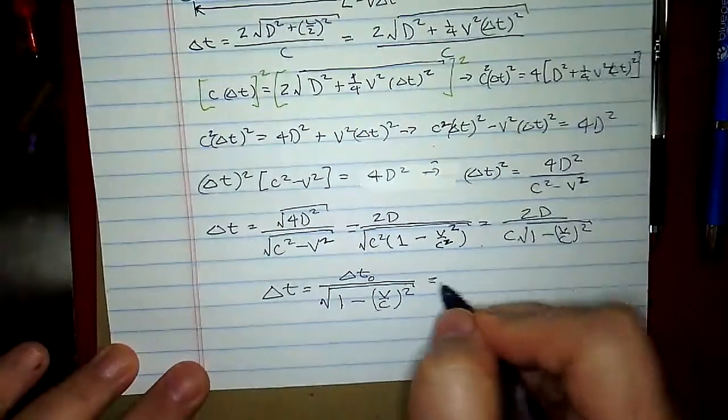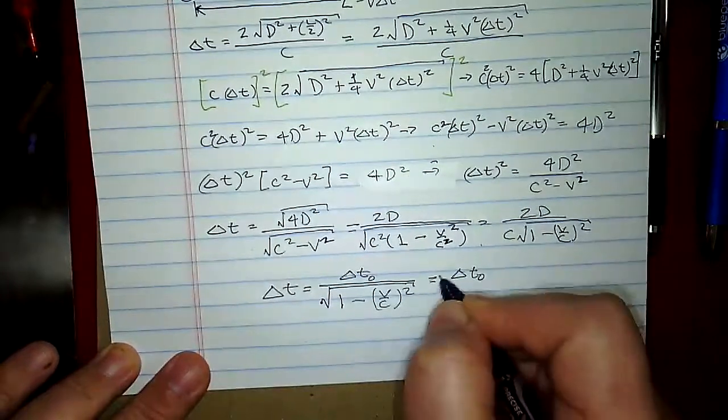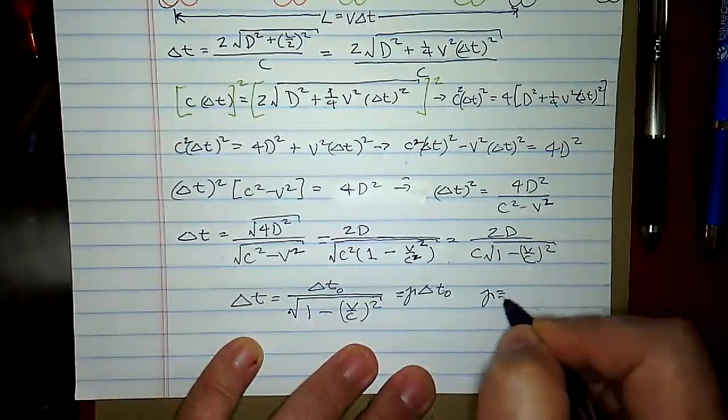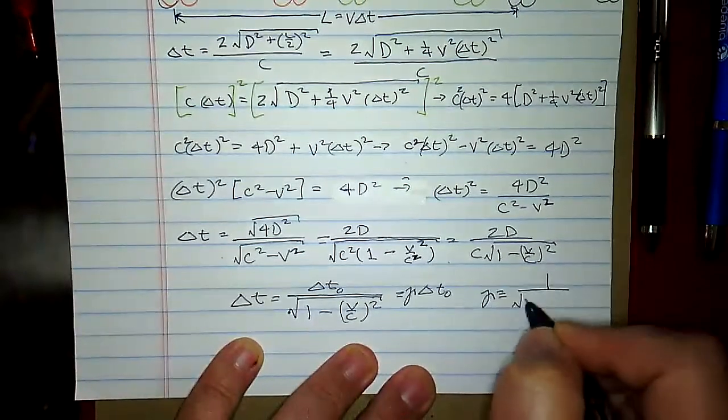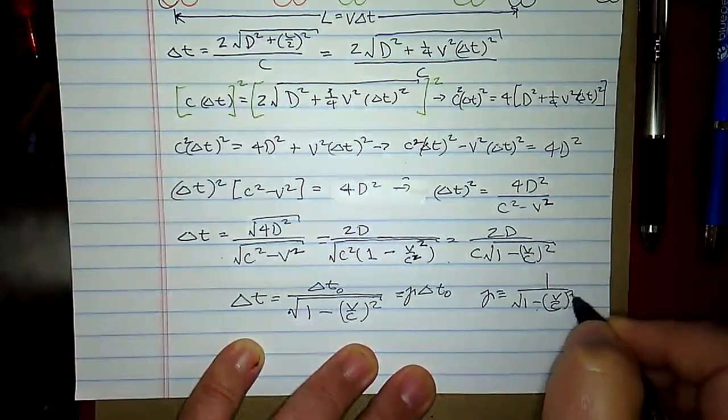Now, this is often interpreted as delta t0 times gamma, where gamma is defined to be 1 over the square root of 1 minus v over c squared.